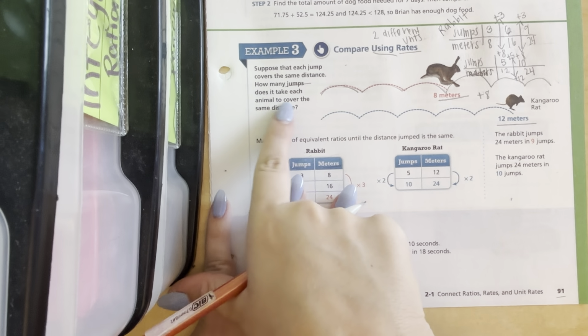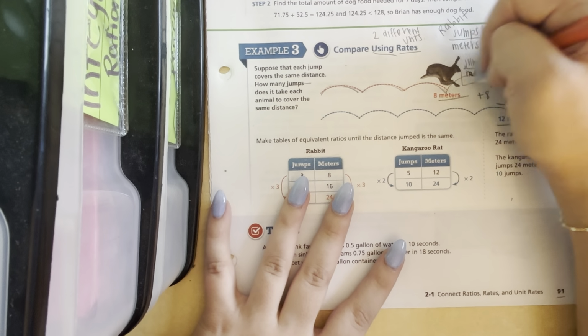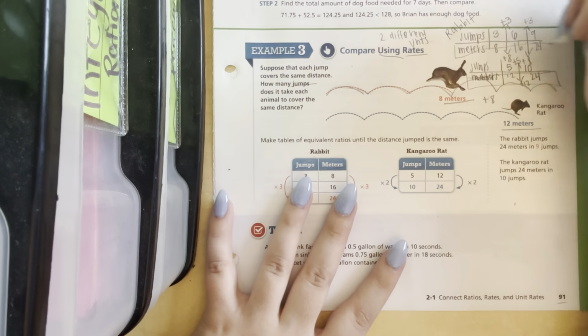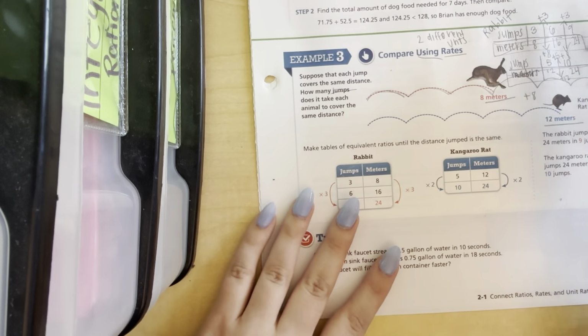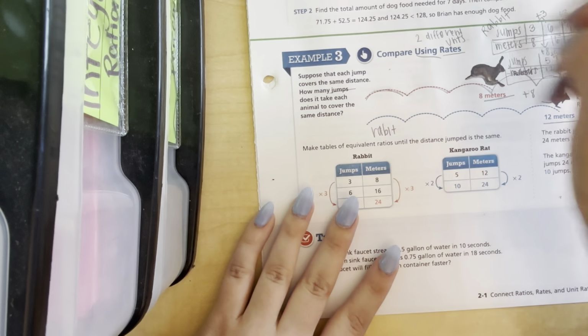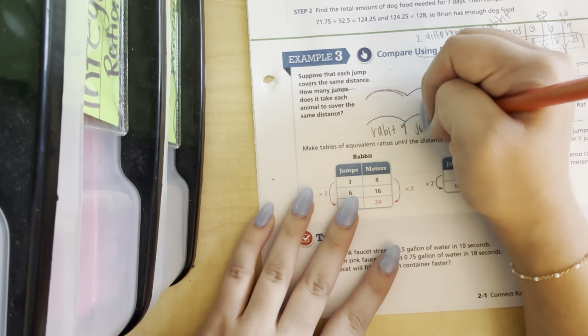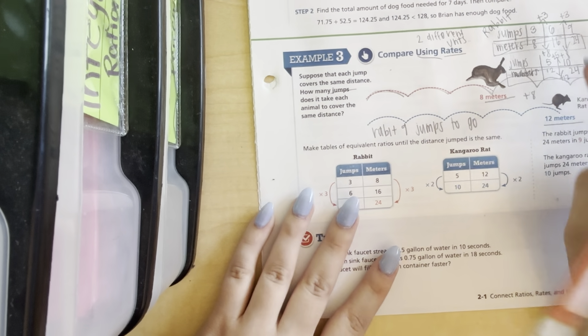I want to figure out how many jumps it takes the animals to cover the same distance. So distance is my meters, and I just got 24 meters and 24 meters. So it takes the rabbit 9 jumps to go 24 meters.